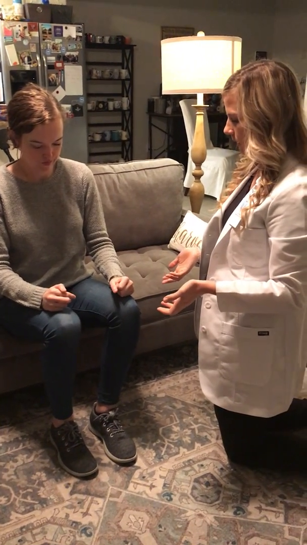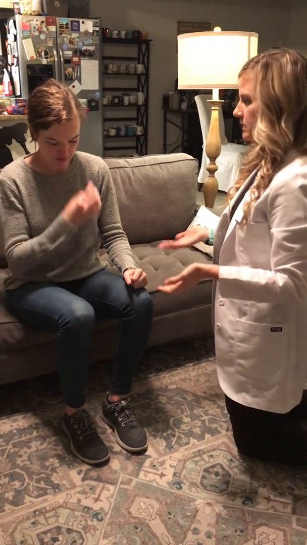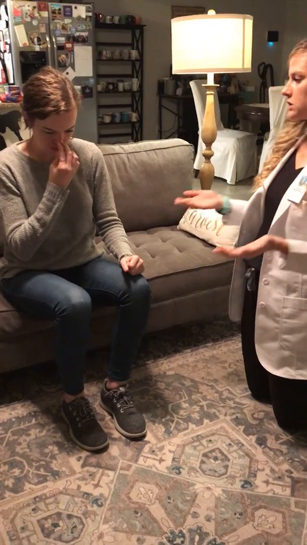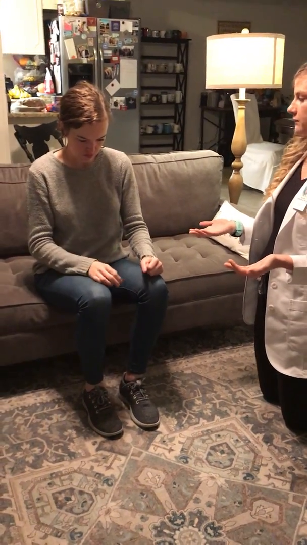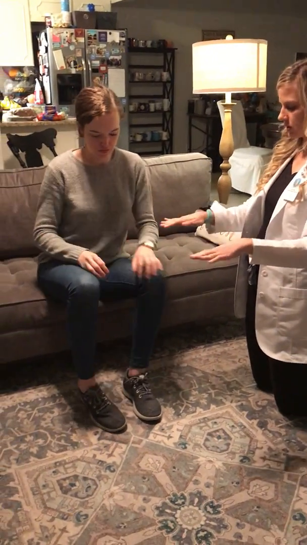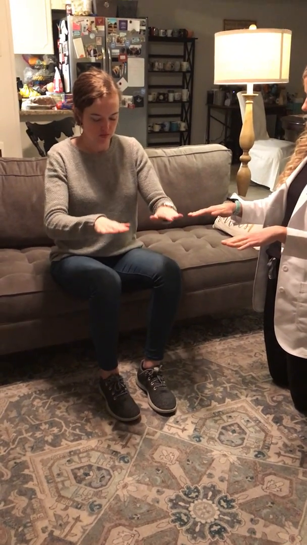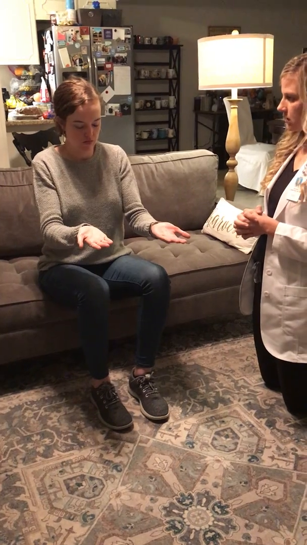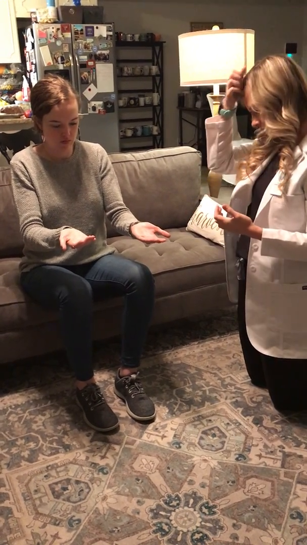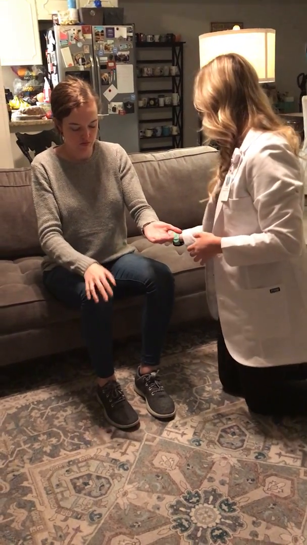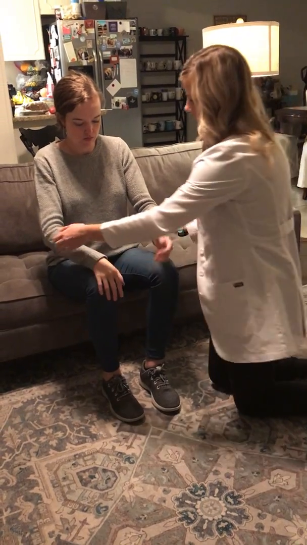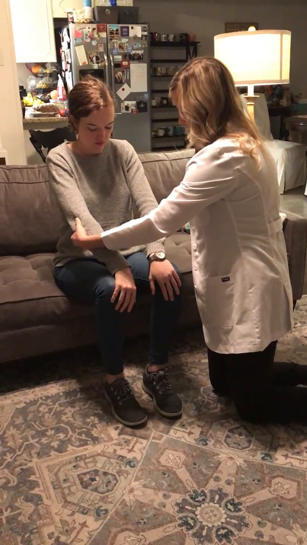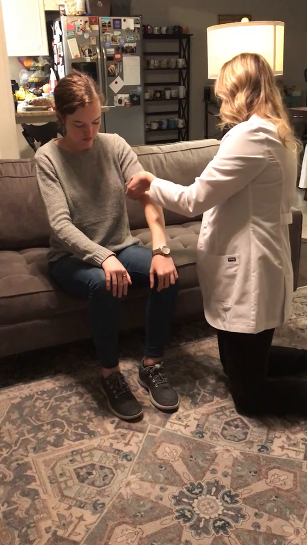Okay, awesome. So what we're going to do next is I'm going to assess pronation and supination abilities of your elbows. And so for pronation, you're going to put your hands out like this, and then for supination, like you're holding a cup of soup. Any pain or tenderness with that? Great. And I'm just going to assess your elbow joints, and I'm just going to actually look at them, Anna.